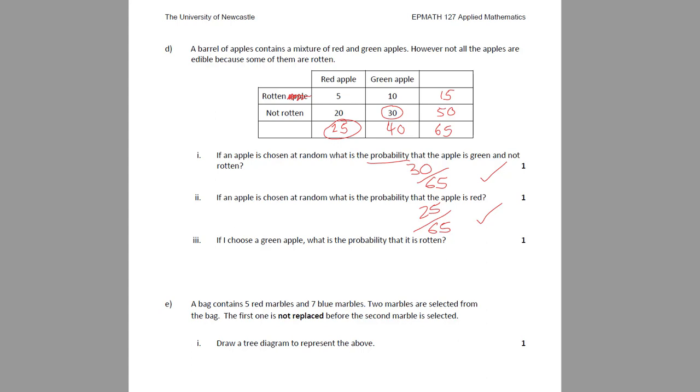If I choose a green apple, oh, there's a condition. We're only choosing from the green apples, of which there are 40 green apples. So my denominator is 40. Out of choosing a green apple, what's the probability of choosing a rotten one? Well, how many of those 40 were rotten? 10. 10 out of 40.